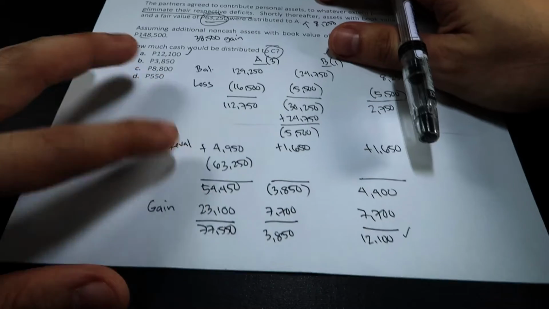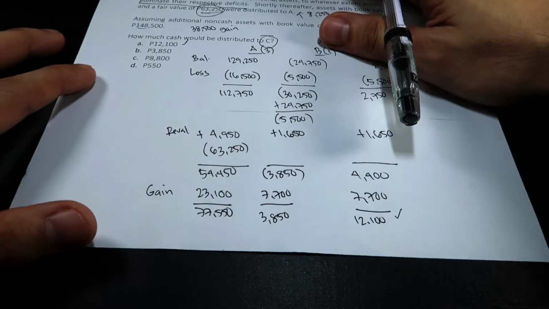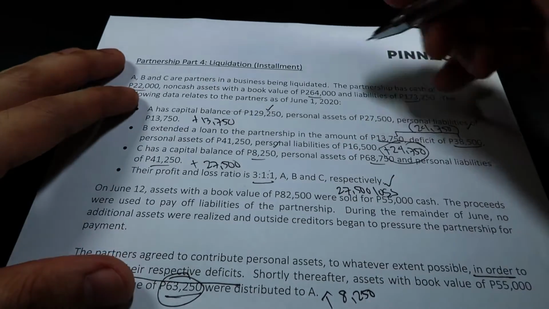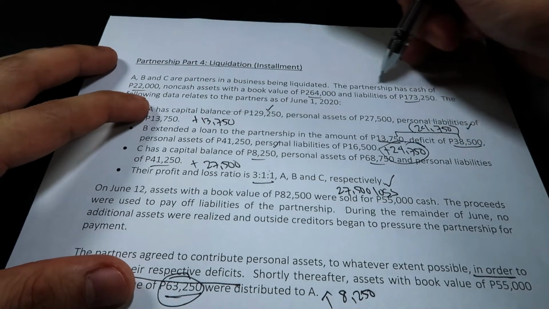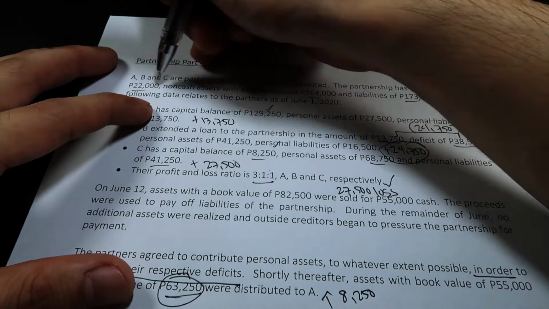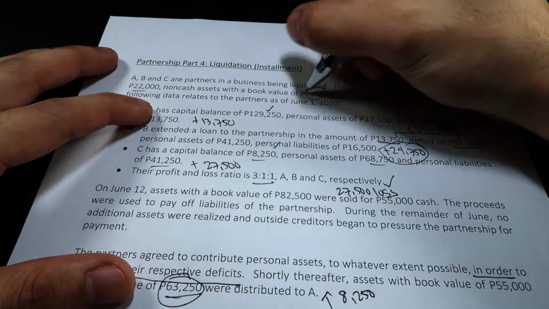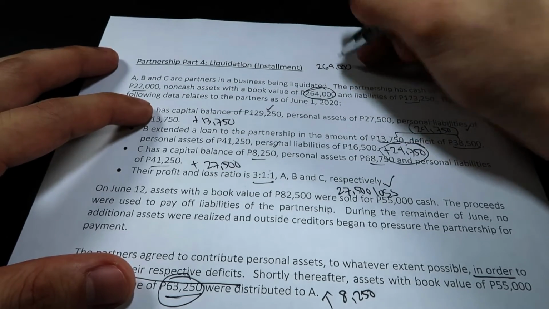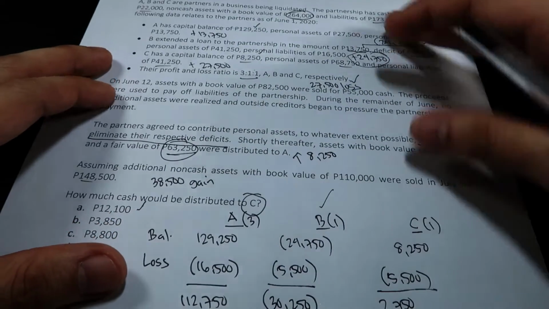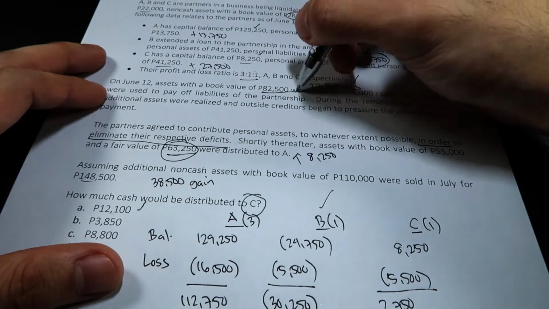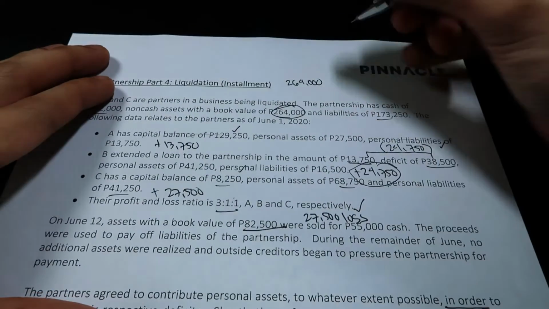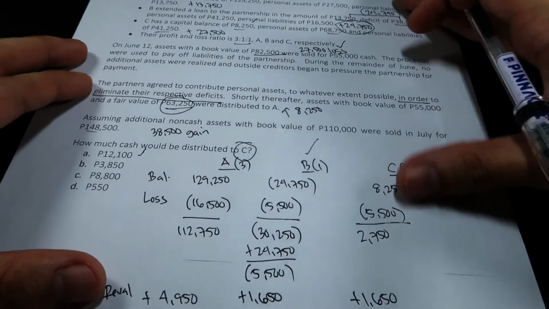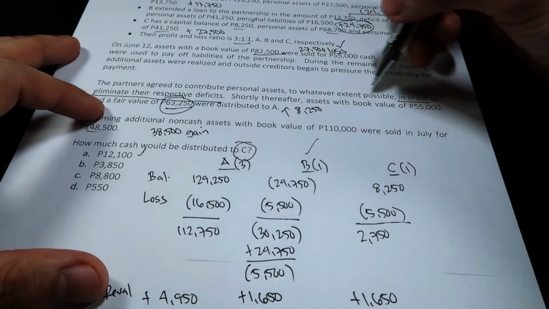Alright? In that case, hindi pa tapos actually yung computation natin. Let's compute the balance of the non-cash assets. Let's go to the second sentence. The partnership has a cash of 22, non-cash assets with a book value of 264. Yun yung original, right? 264. And then what happens here? June 12, we sold 82.5. Bawasan natin to, 82.5. And then, what else? Okay.